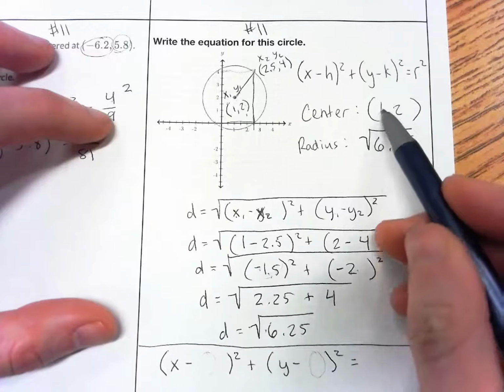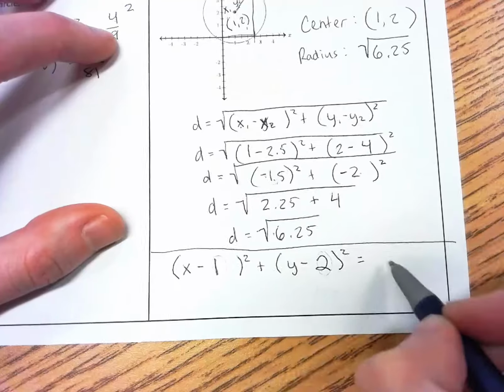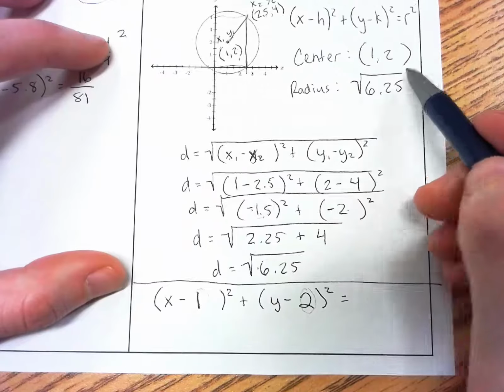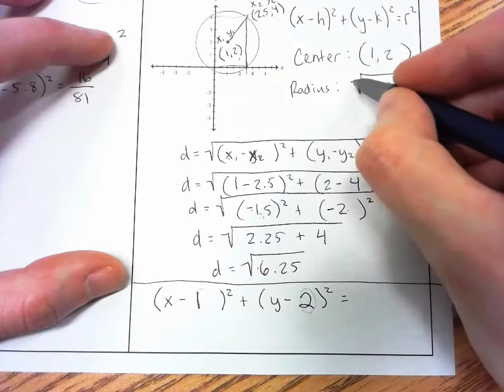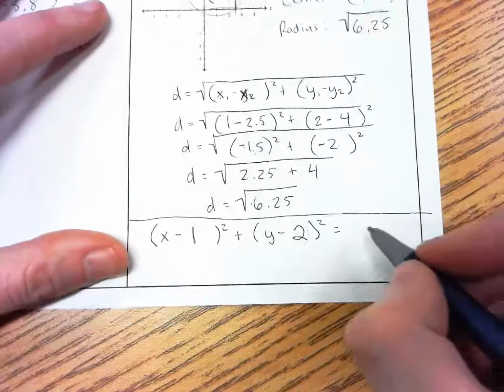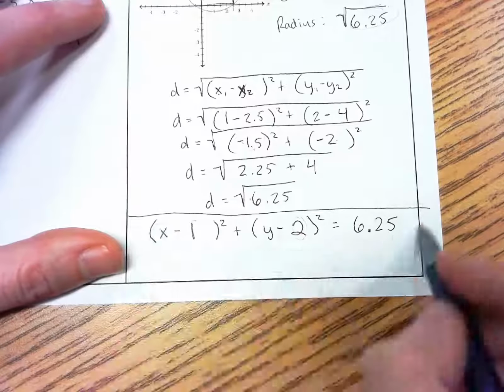So the center of the circle was (1, 2). So I'm going to write 1 and 2. And then our radius, we said it's going to be this squared because we always have r squared. So if we did that, the square root and the square will cancel out and we'll just be left with 6.25. So our radius squared would be 6.25, and that's the equation of our circle.